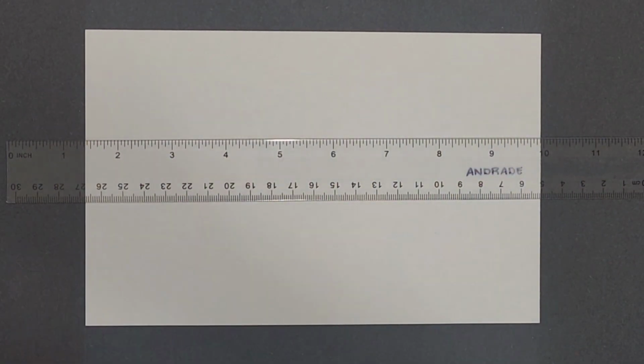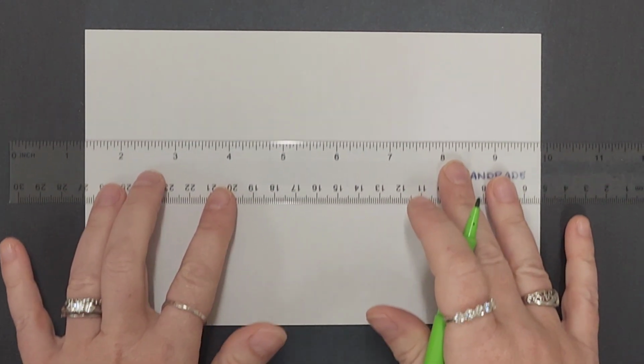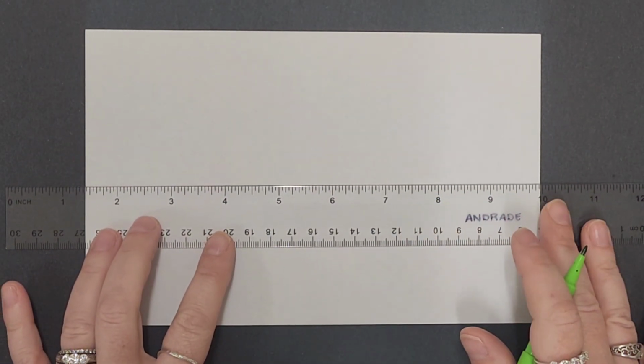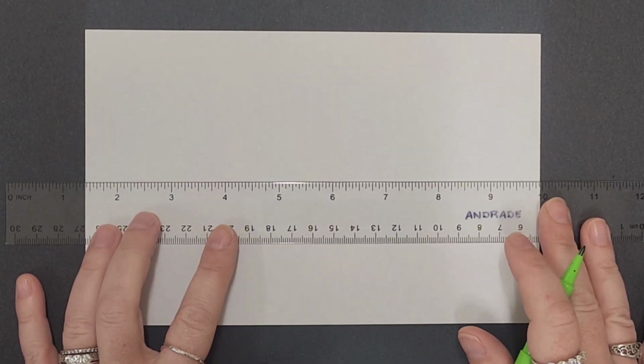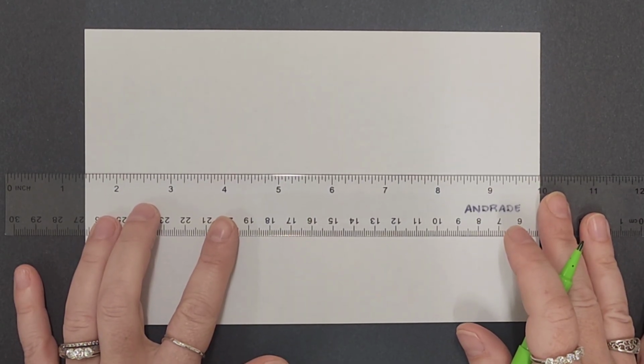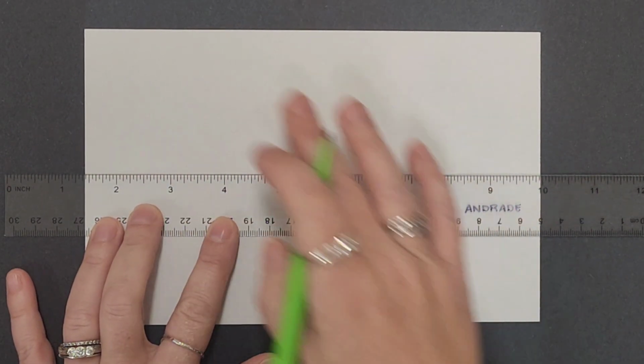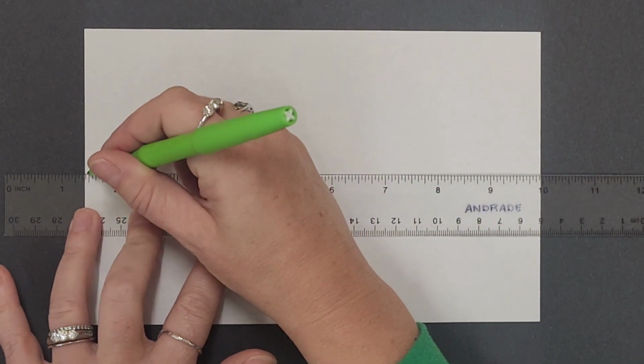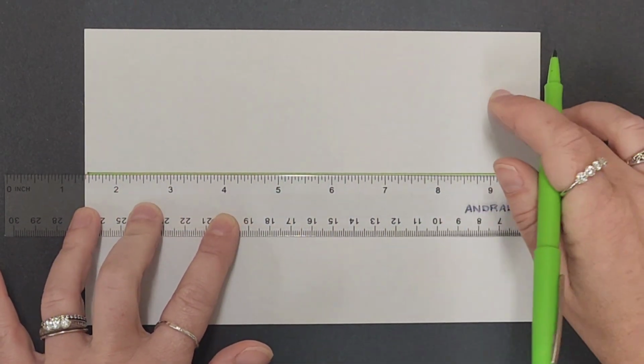Step 1 in two-point perspective is to determine where the horizon line will be. On your paper, you can put your horizon line anywhere you want. For the purpose of this demo, let's put it in the center of our paper. Make sure that your horizon line is horizontal. Compare it to the top edge of the paper. This will be the only horizontal line we will need.